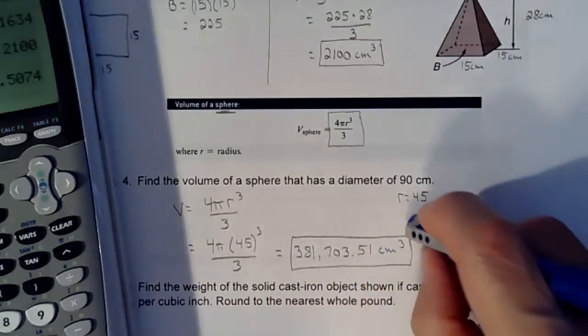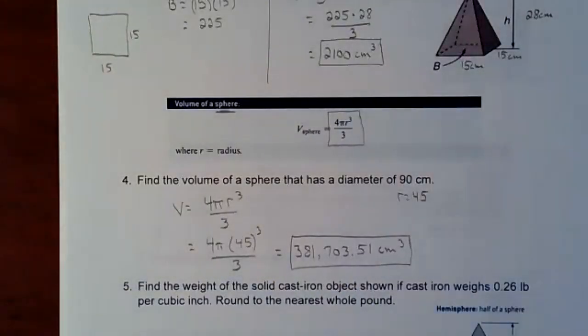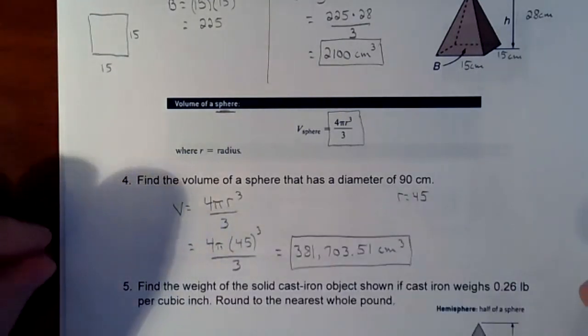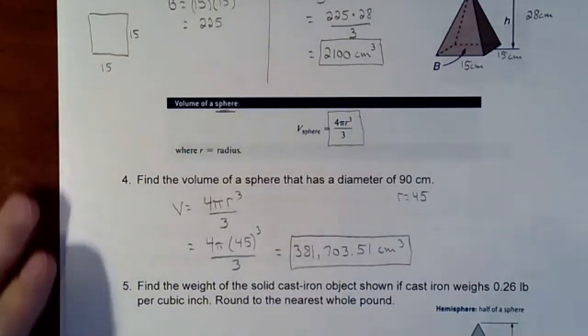So to be honest, I feel like sphere is one of the uglier formulas, but it's one of the faster problems because, like I said, there's no side work to it. You just shove it into a formula. Done.